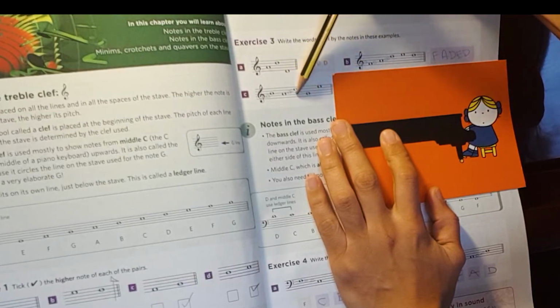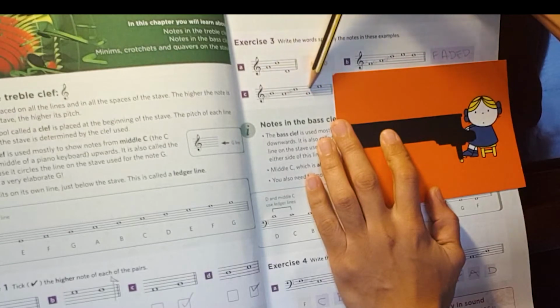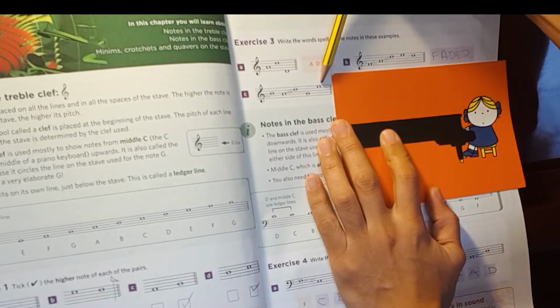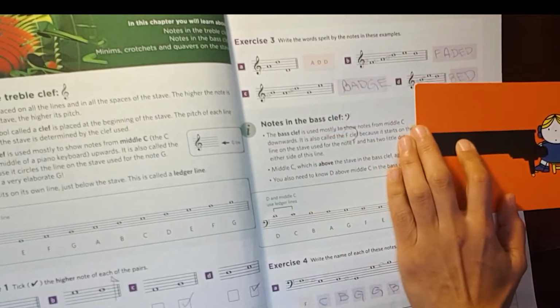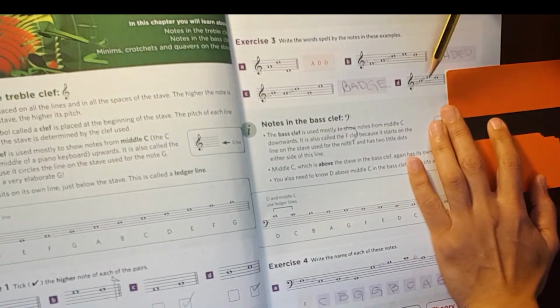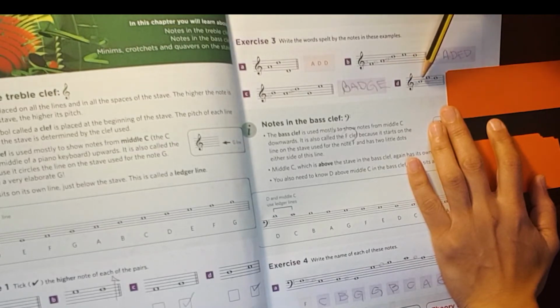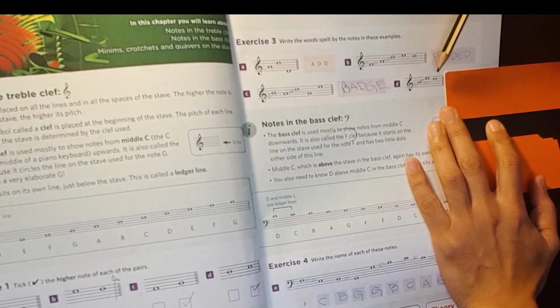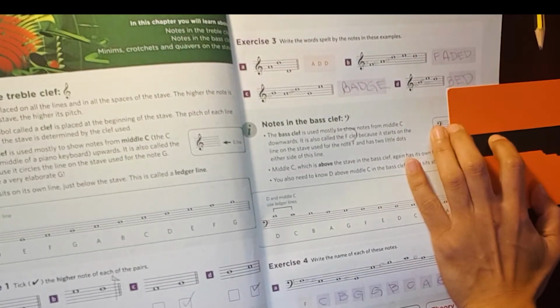Then the note on the G line is G. And here, if this was D, this is E. Great. Now, two notes above G, B. Then you have B, space, line, space, E. One before E, D.